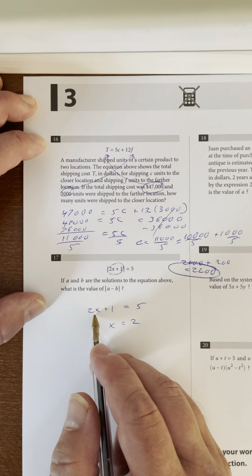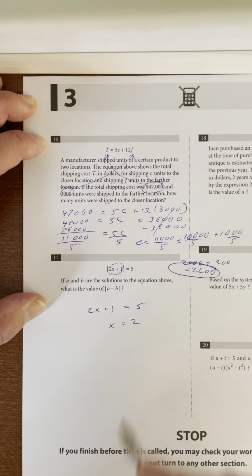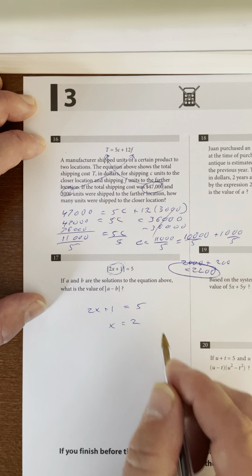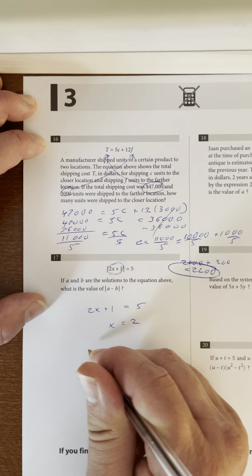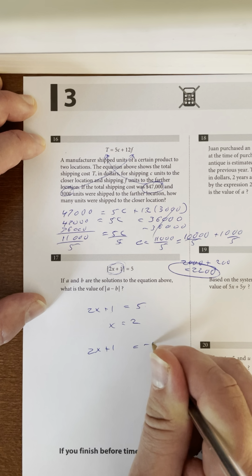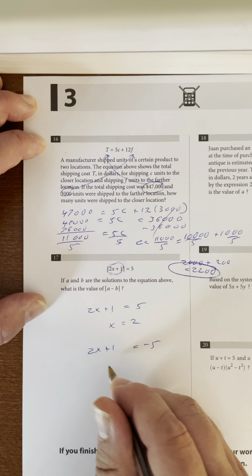2 times 2 plus 1 is 5. Then solve it as if the value inside is minus 5. So 2x plus 1 equals negative 5.